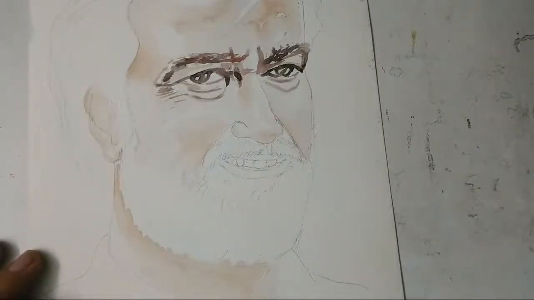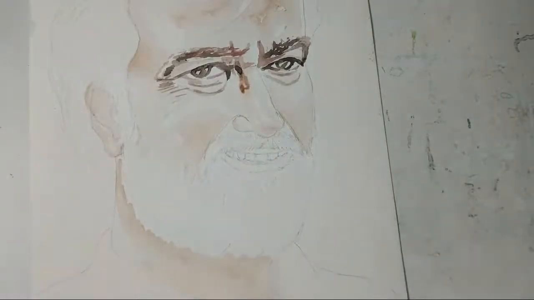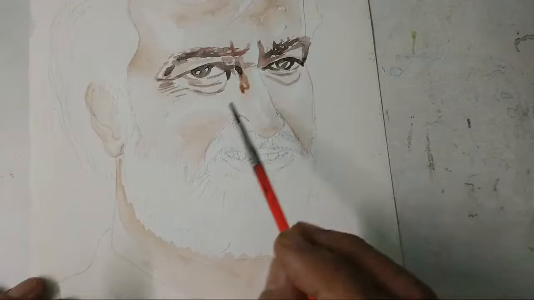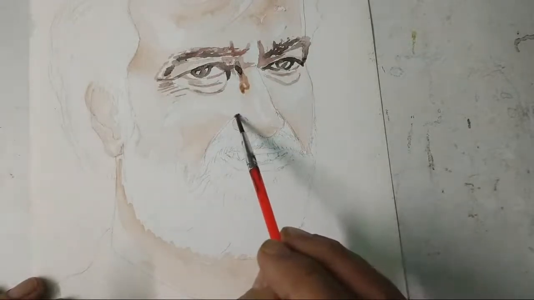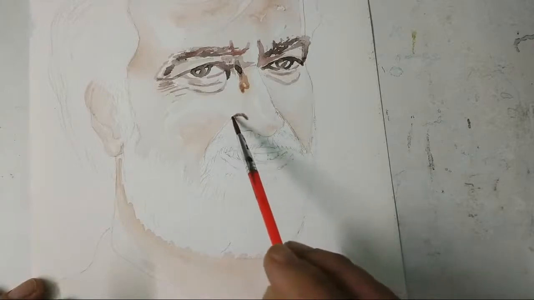Now let's go on to the nose. So we had applied a shade in the nose that will help us in creating a middle tone of the color. There are three tones which we apply.